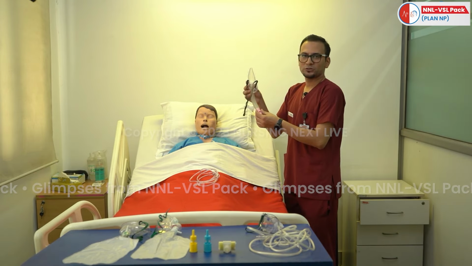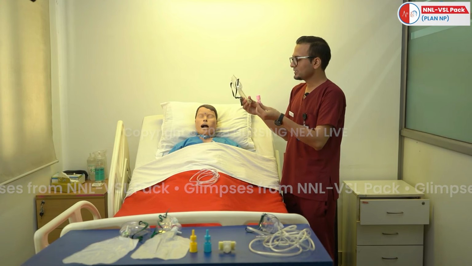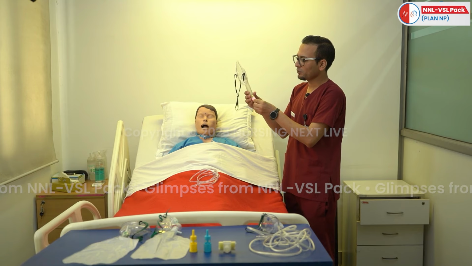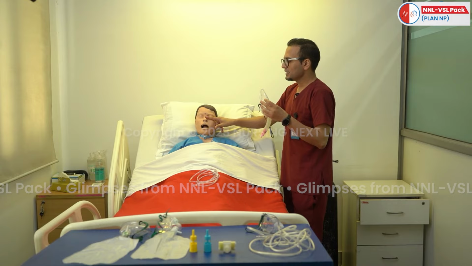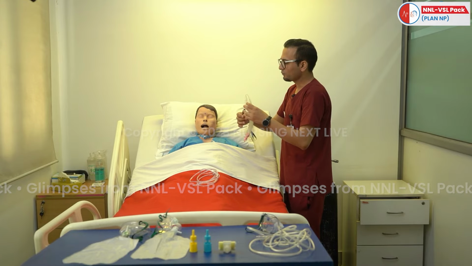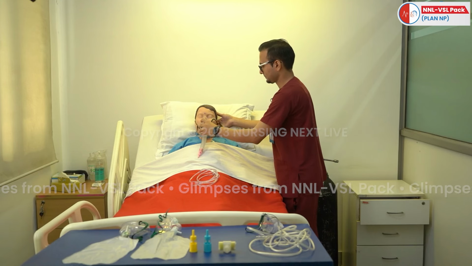This is known as the Venturi mask, and this portion is known as the venturi. We are going to connect this venturi with the end portion of the Venturi mask. And the mask we are going to attach over the nasal and the oral cavity, meaning we have to cover the nose and the oral cavity of the patient with the help of this mask.